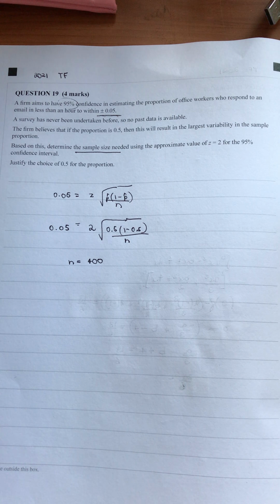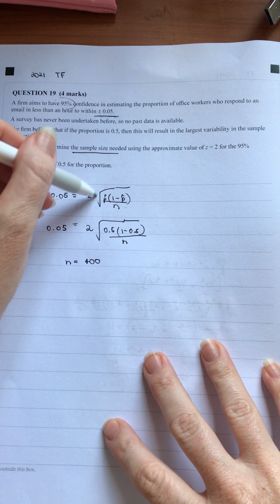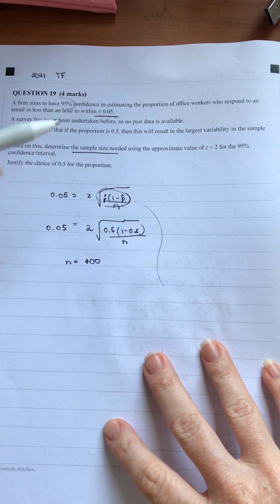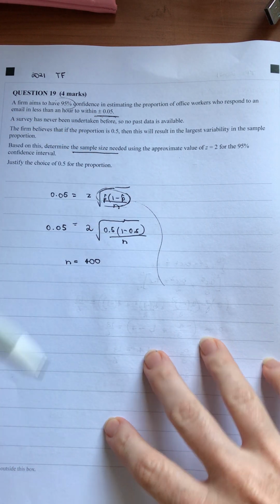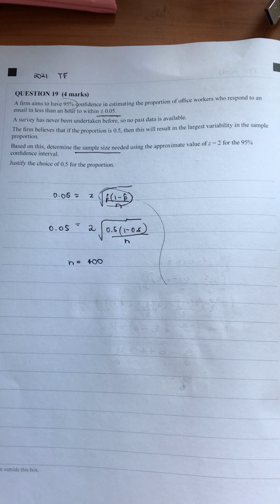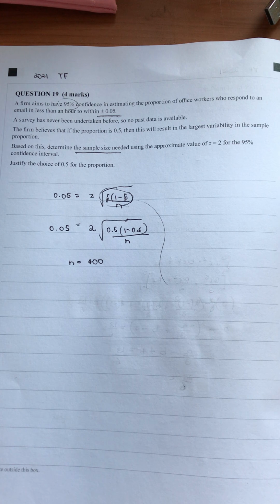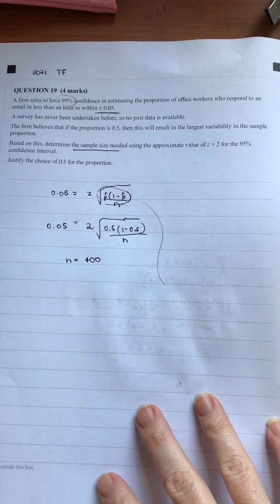Now that all has to do with this part here on the top: p hat multiplied by 1 minus p hat, the proportion multiplied by 1 minus the proportion. Obviously your proportions are between 0 and 1, and having it halfway maximizes it.